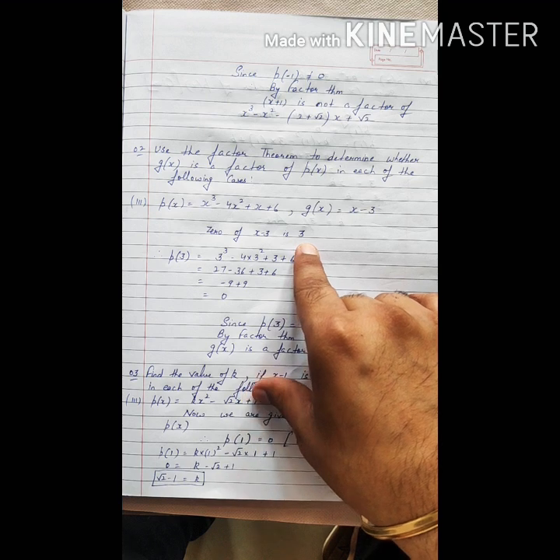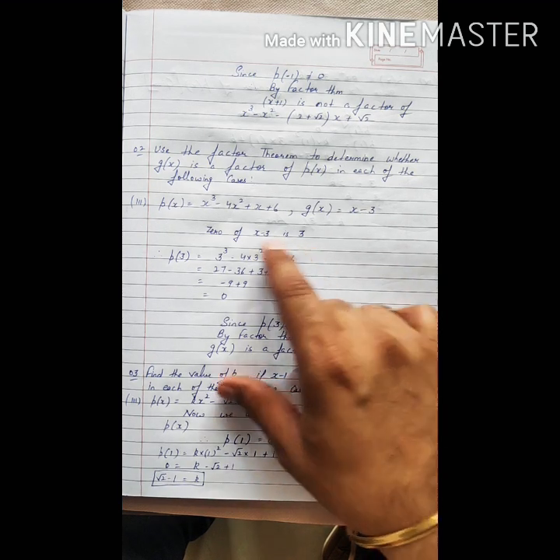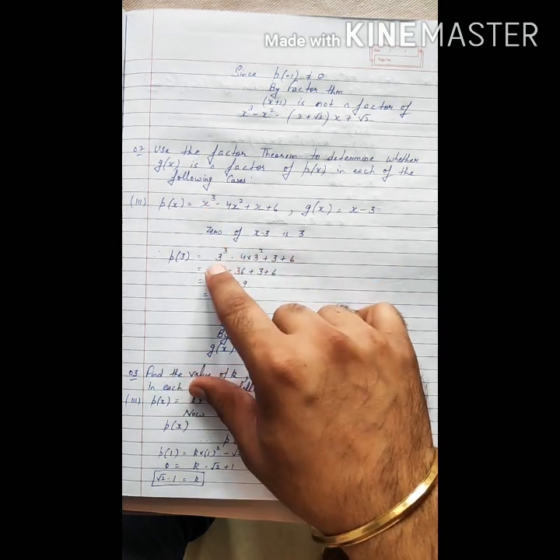So we are finding the 0 of this g(x), that is x minus 3 is what? 3. So now what we have to do? We have to apply the remainder theorem. In place of x, what we have to fill? 3.